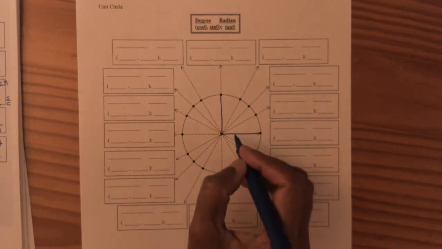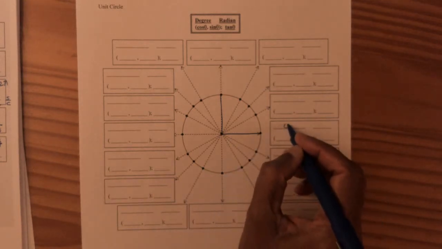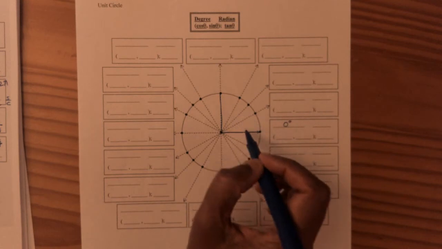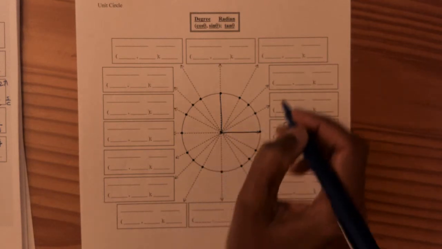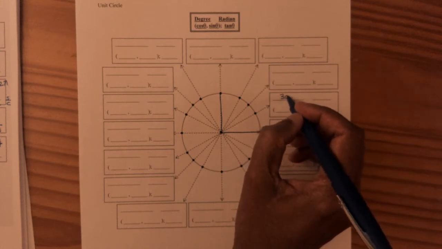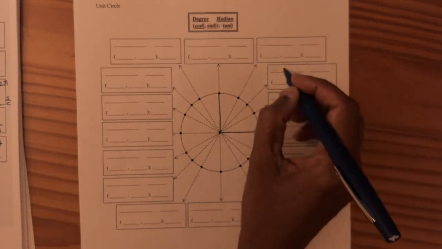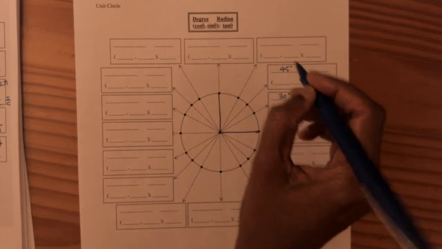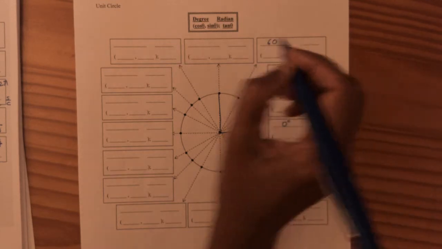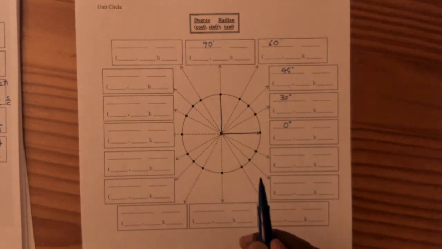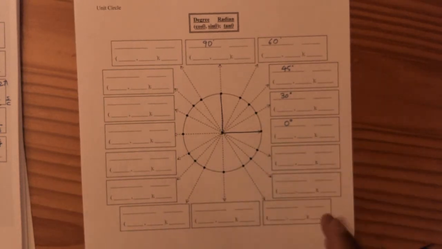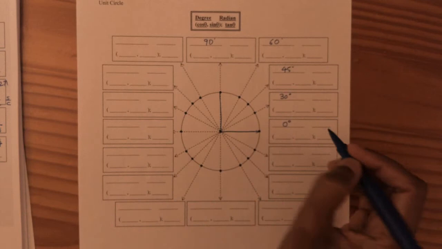So what did we see in the first quadrant? We saw that the angles went from 0 degrees. The value of theta was 0 degrees at the x-axis itself, and then this was 30 degrees, and then we went to a 45 degree angle, and then a 60 degree angle, and then we stopped at 90 degrees, and that's where the first quadrant ended.